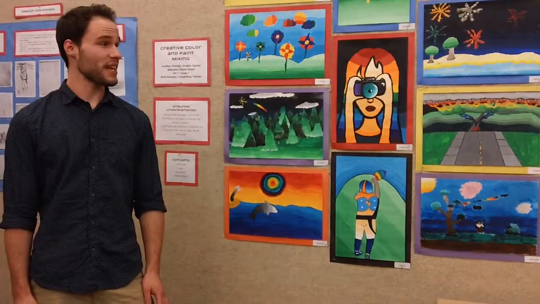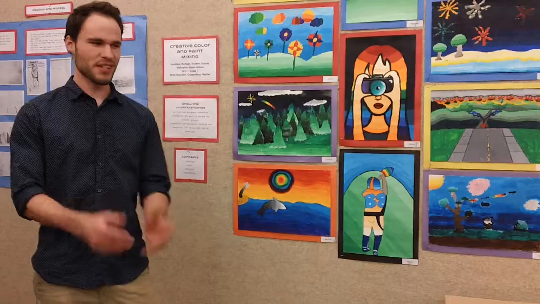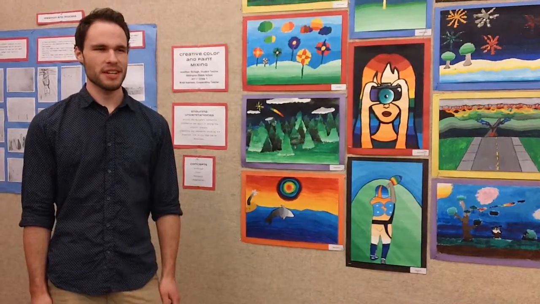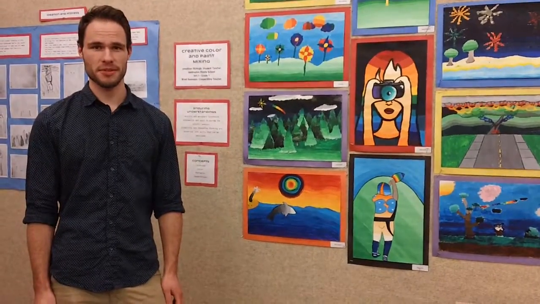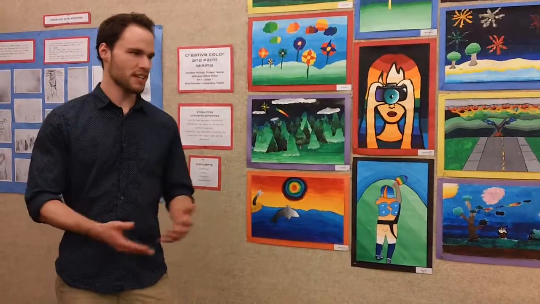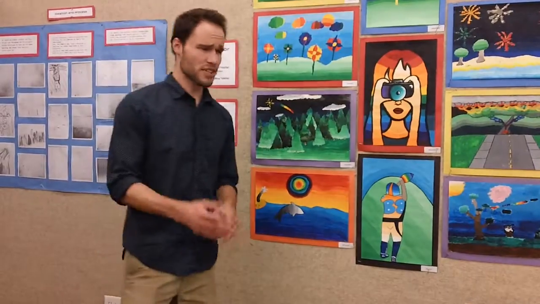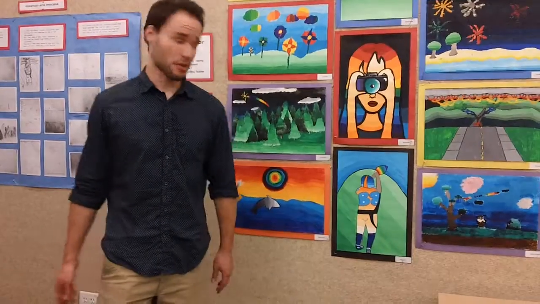One of the many struggles I had to work out during student teaching was negotiating with students, giving and taking as far as parameters about art projects. Here are a couple of examples from both sides of that spectrum.